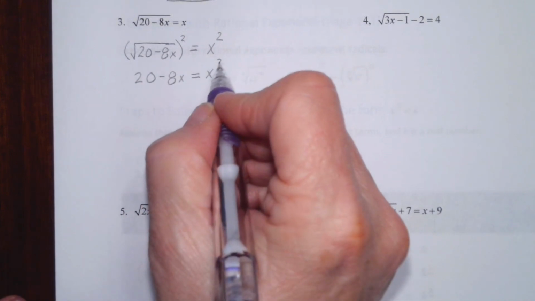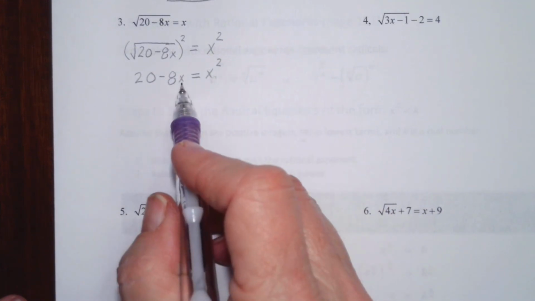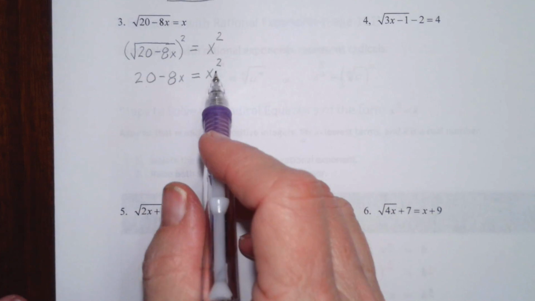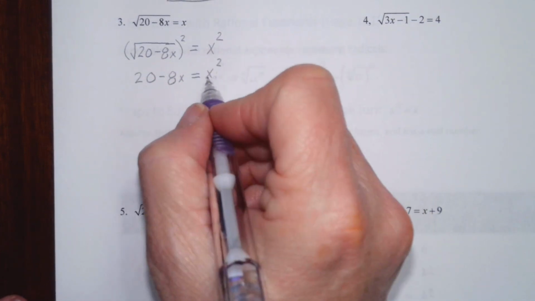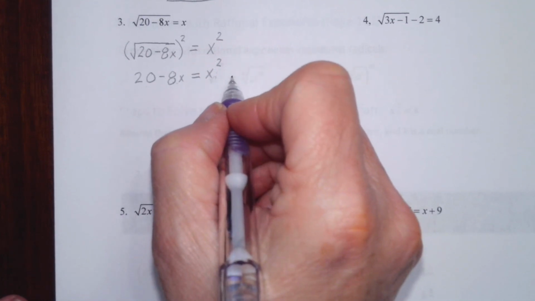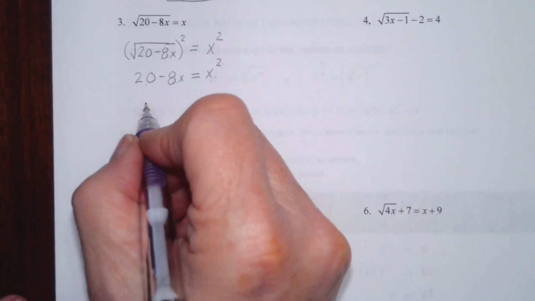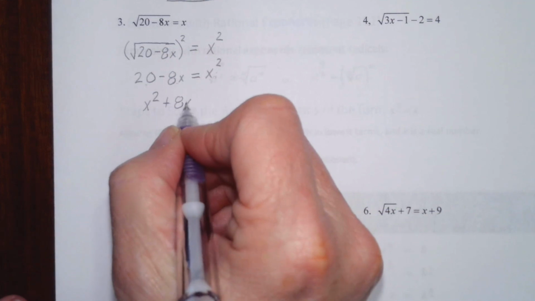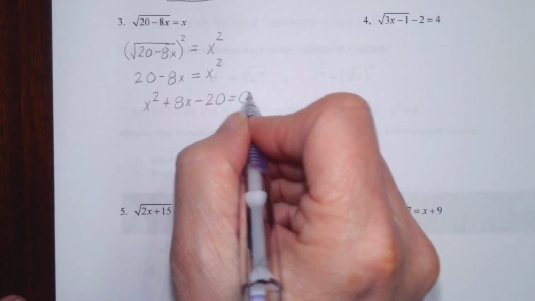equals x squared. Well, we have two x's. We've got an x squared, an 8x, and a 20. So right here, we have a quadratic. So let's move everything over to this side. Let's keep the x squared positive. If we move the 8x over here, that's going to be a positive 8x. If we move this over, it's going to be a negative 20. So we would have x squared plus 8x minus 20 equals 0.